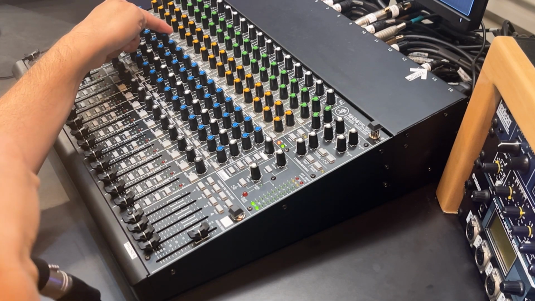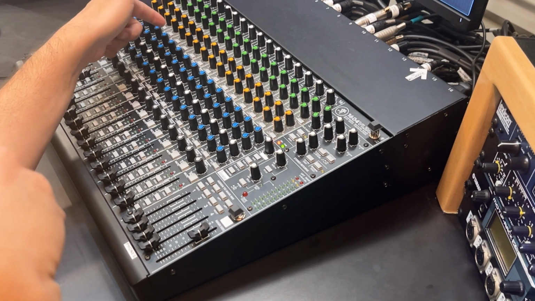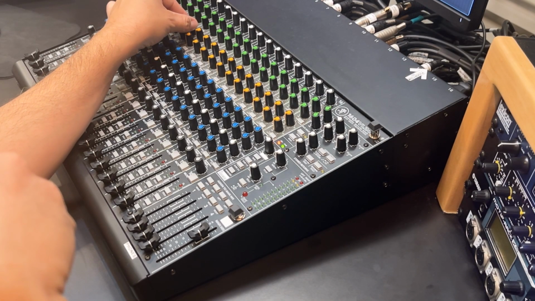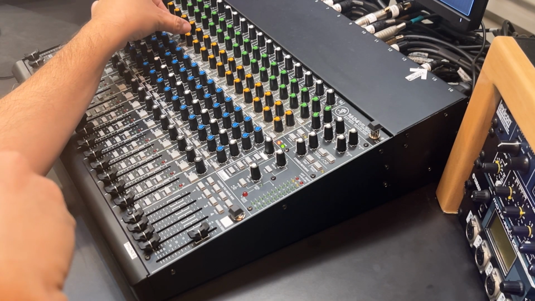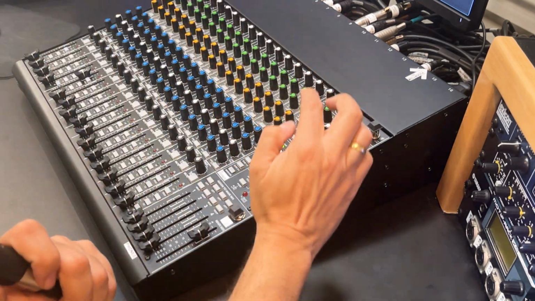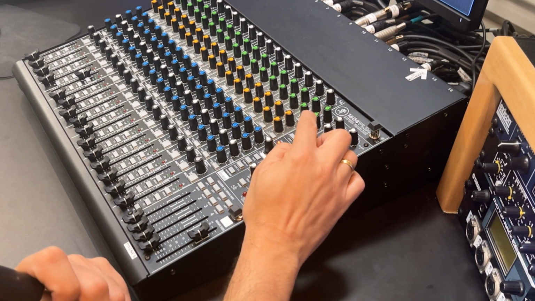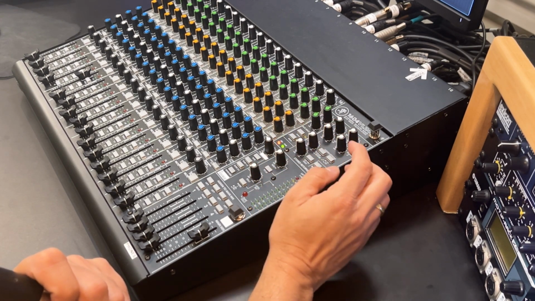Be aware that this mixer has an option to shift: instead of 3 and 4, send it to 5 and 6. However, we will only be using 3 and 4 for this purpose. So we want to send the signal from 3 and 4. Be aware that these 3 and 4 don't need a master. They don't have a master section on the mixer.